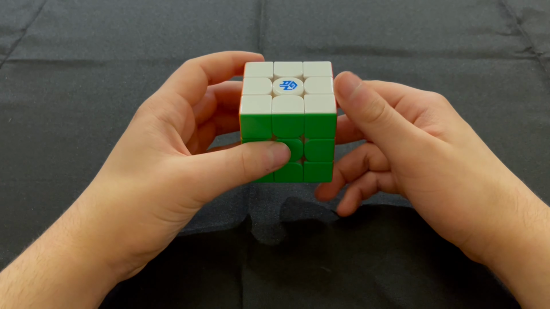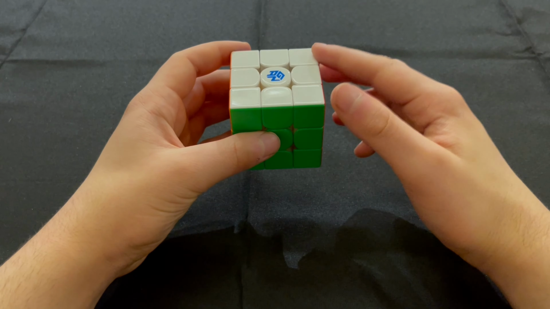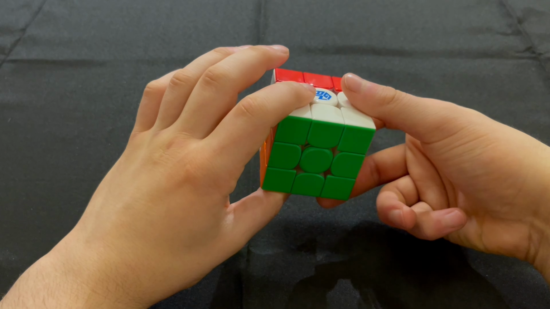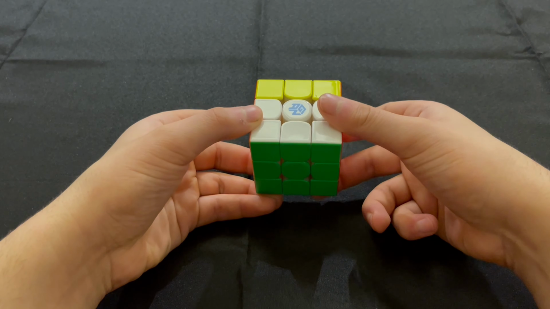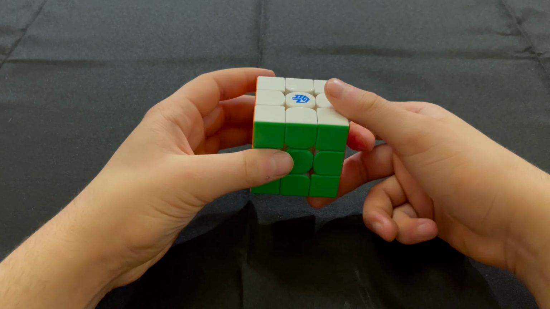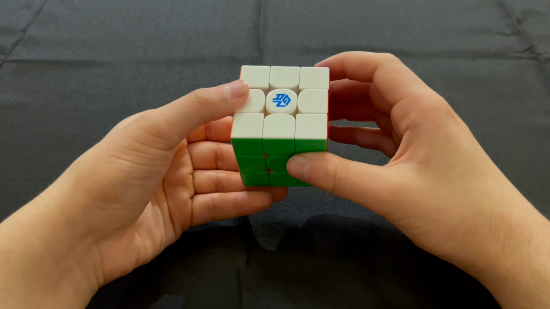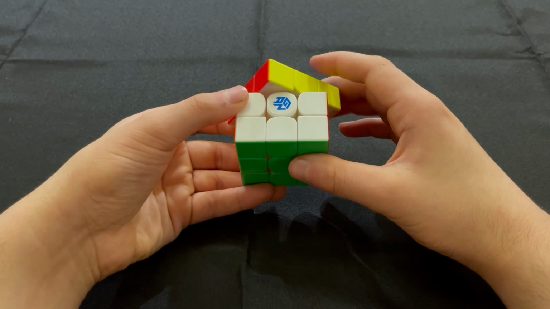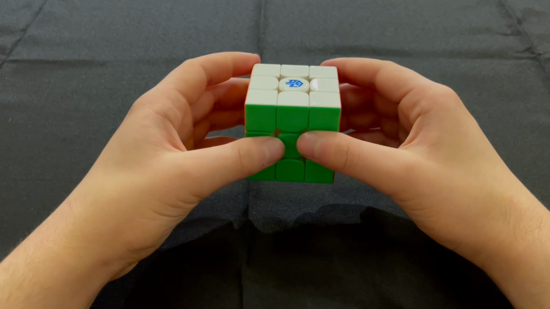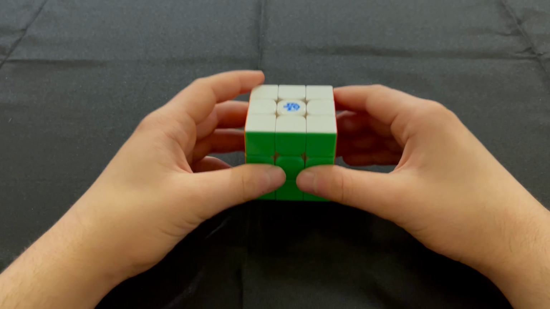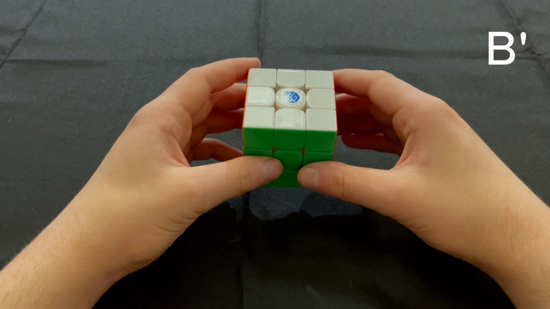Back would be turning the back face 90 degrees clockwise, like so. That would be represented with an uppercase B. Back inverted would be turning the back face anti-clockwise 90 degrees. That would be represented with an uppercase B and apostrophe.